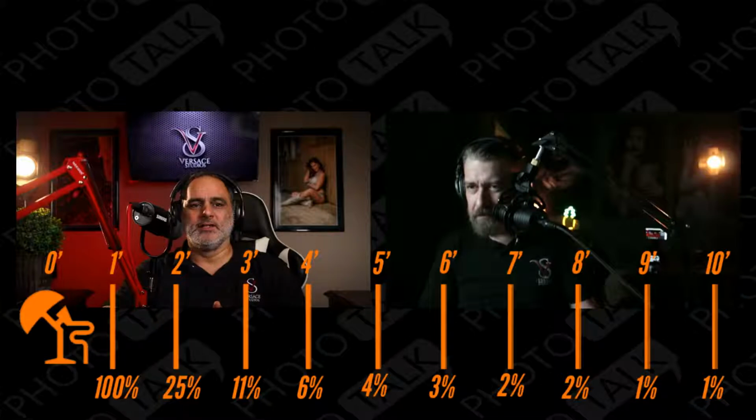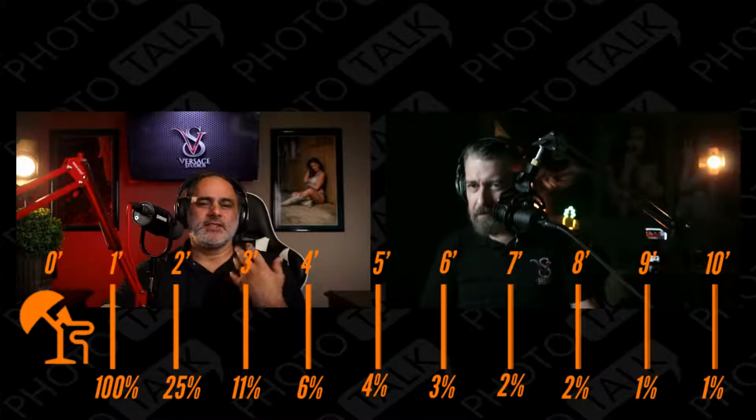Let's say moving our subject 3 meters from the light, you get 3 times 3 equals 9. So it's 1/9 the power; our light source now becomes 1/9 of its original.